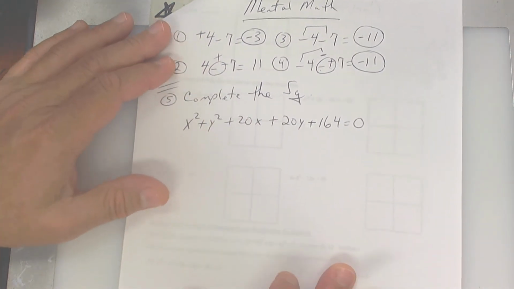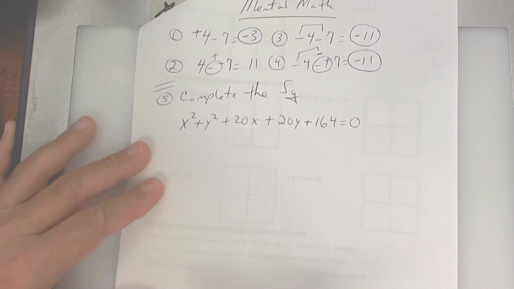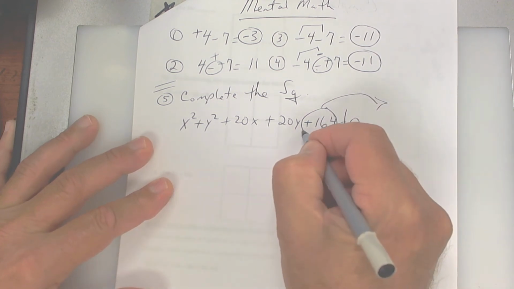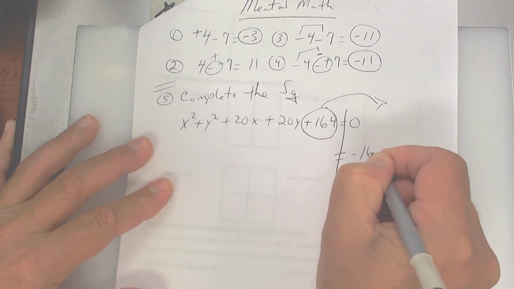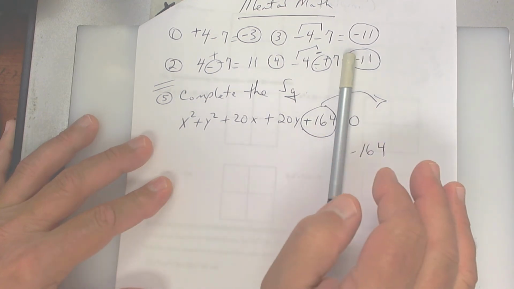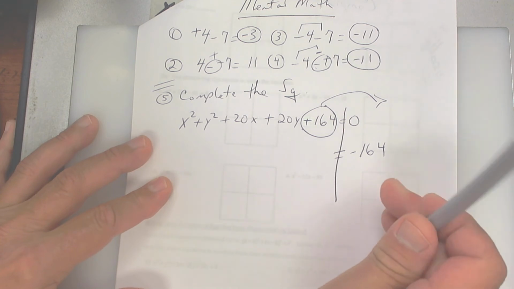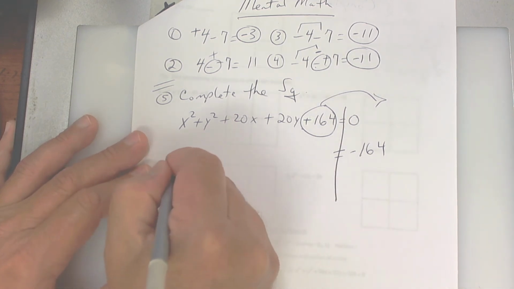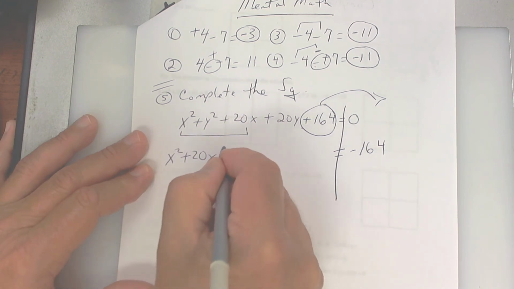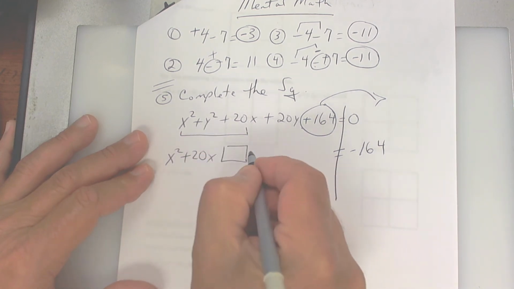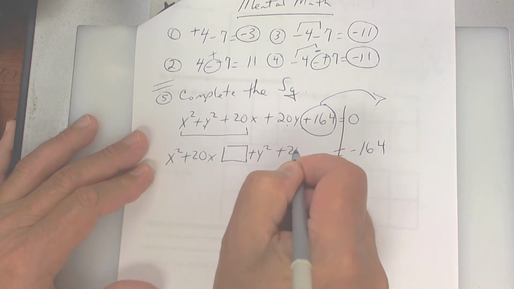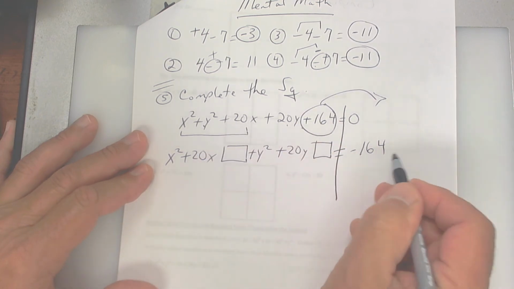All right, let's talk about completing the square. Remember, when you complete the square, you get the number to the other side. So it changes to a negative. Okay, remember, when you cross that line, no matter what it is, the sign changes. Now you're going to put your x's together. So you're going to say x squared plus 20x, these two, and then some number. And then you're going to say plus y squared plus 20y, and then some number equals that.